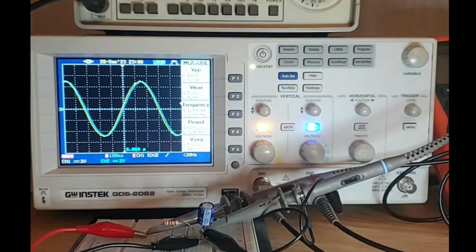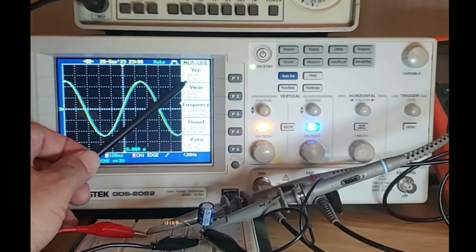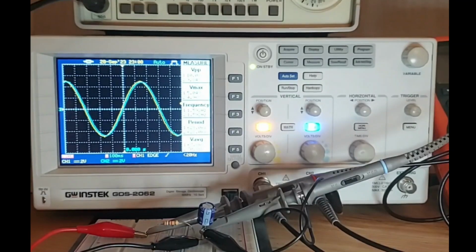And now you can see the capacitor voltage is slightly behind the source voltage. There is not much time difference between the two. So the phase delay is almost the same. And secondly, the capacitor voltage is almost equal to the source voltage. As you can see, 10 volts on channel 1 and 9.7 on channel 2. So now the capacitor has enough time to completely charge and discharge. So therefore, we can see that the capacitor voltage is almost the same as the source voltage.